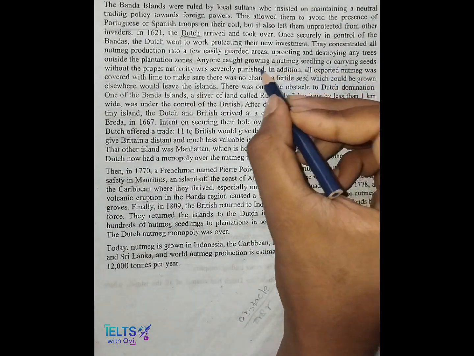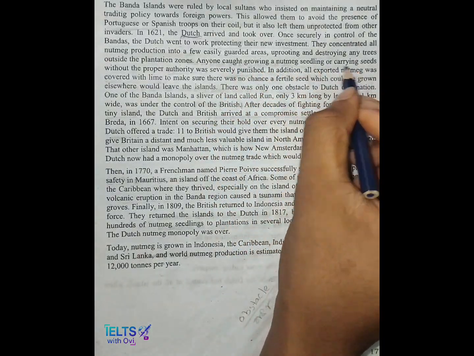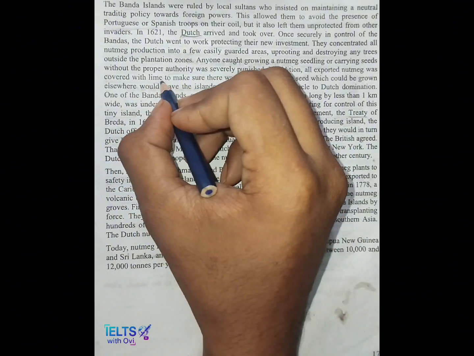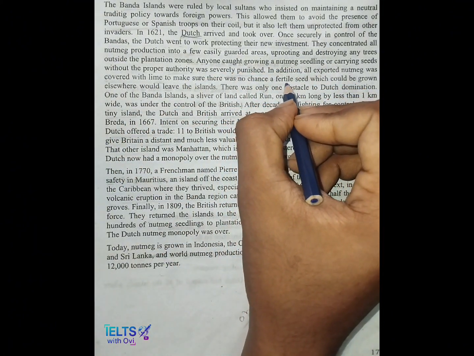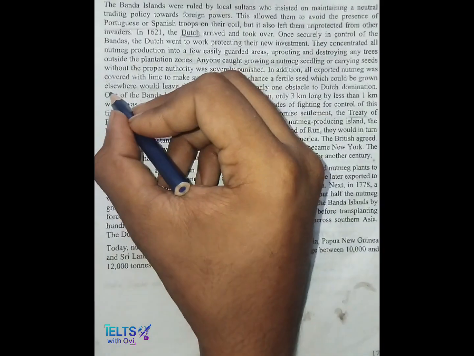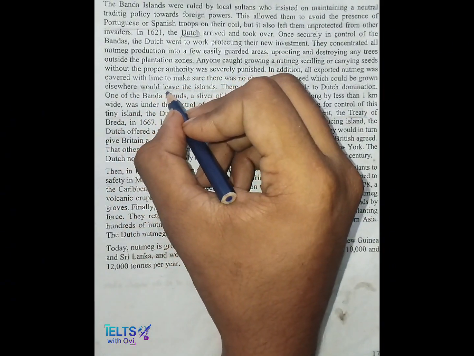Okay, was anyone caught growing nutmeg? Okay, we have to make sure there was no chance that a fertile seed which could be grown elsewhere would leave the island.